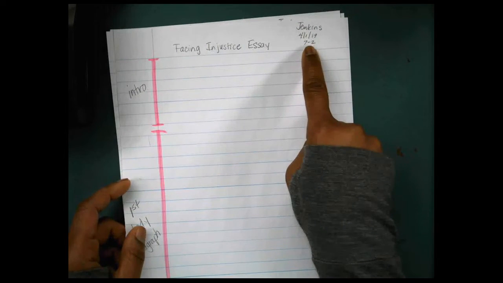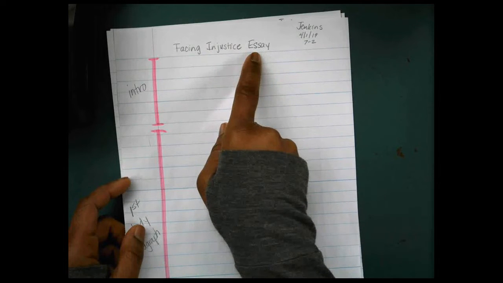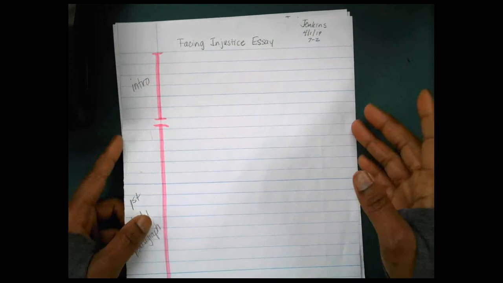You will also need to go ahead and put your name, date, and class in the upper right-hand corner of all your papers. So, for example, I have here my paperwork, and you can see I have my name, date, and class in the upper right-hand corner. I have the Facing Injustice essay title up there.